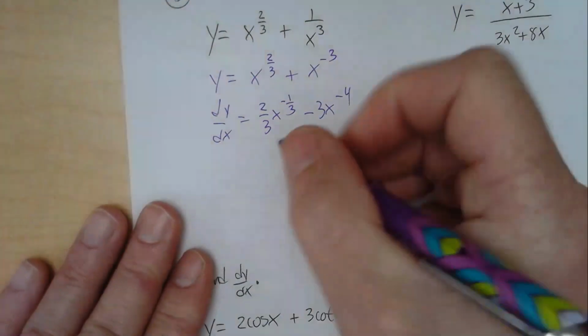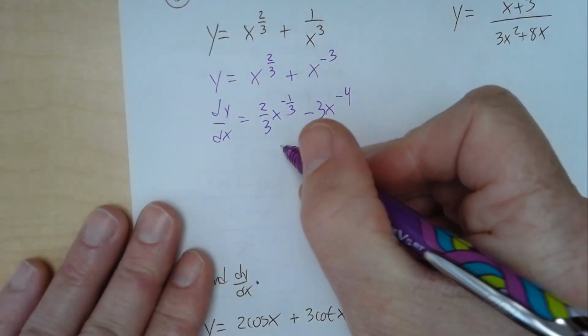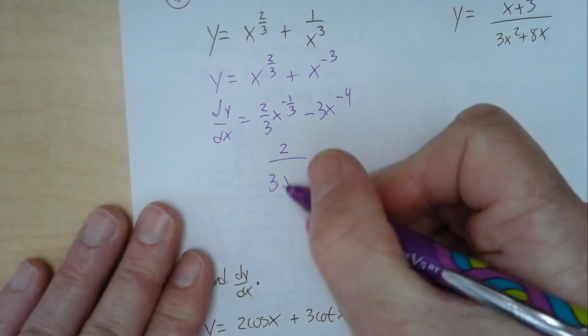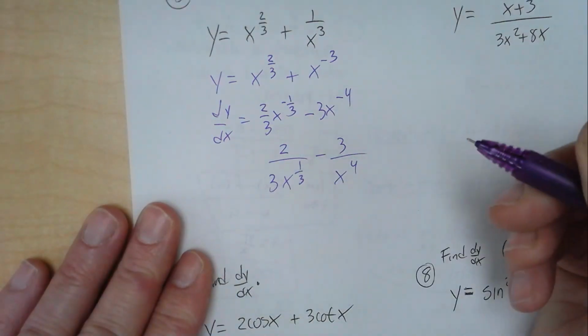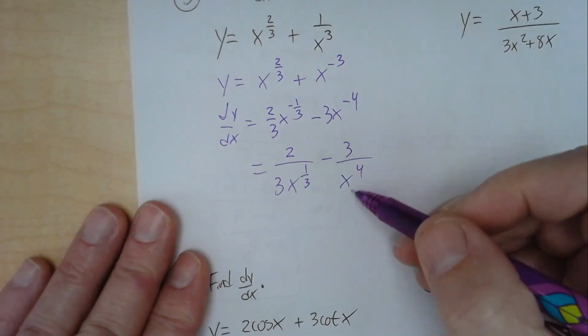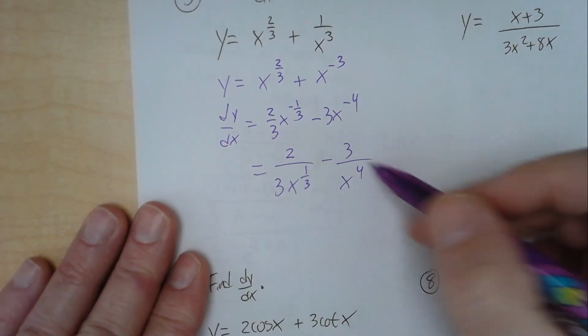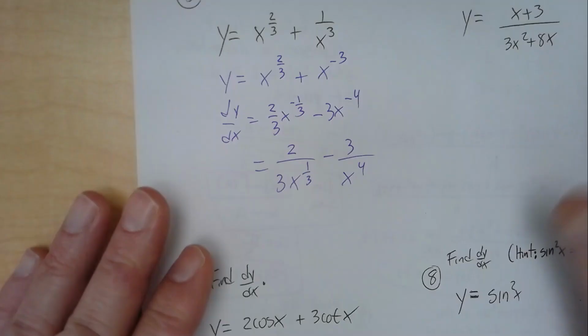Now we cross the line and change the sign, so it's 2 over 3x to the 1/3 minus 3 over x to the 4th power. Now if we got really fancy with this, we could find a common denominator and subtract the two fractions.